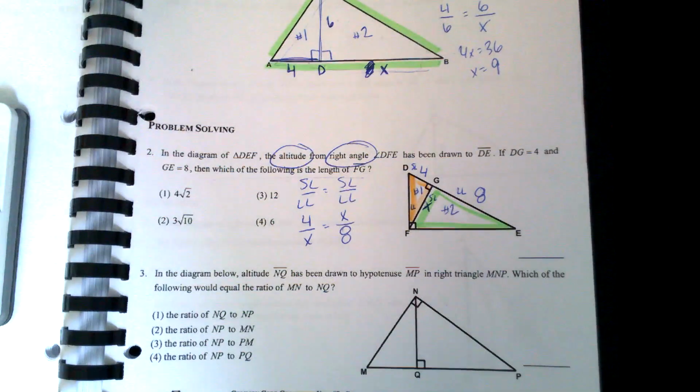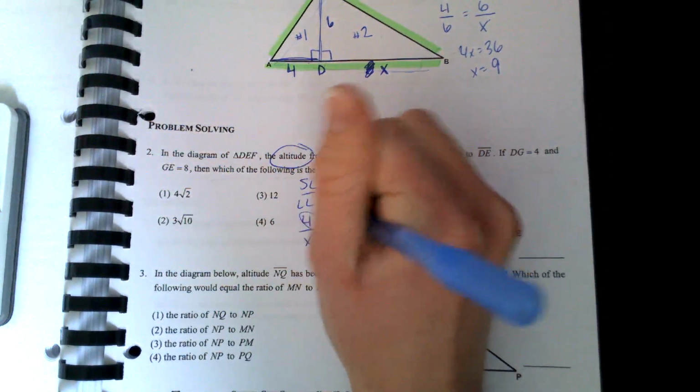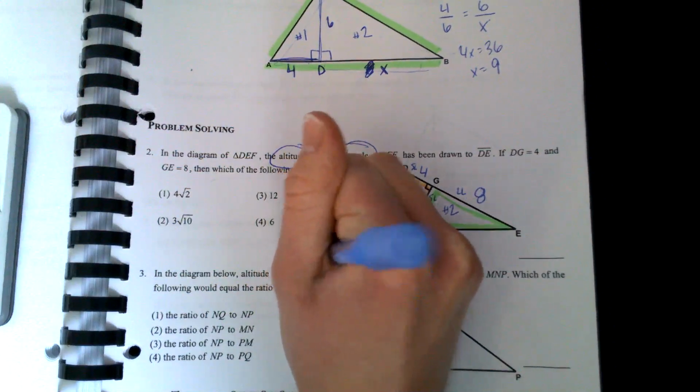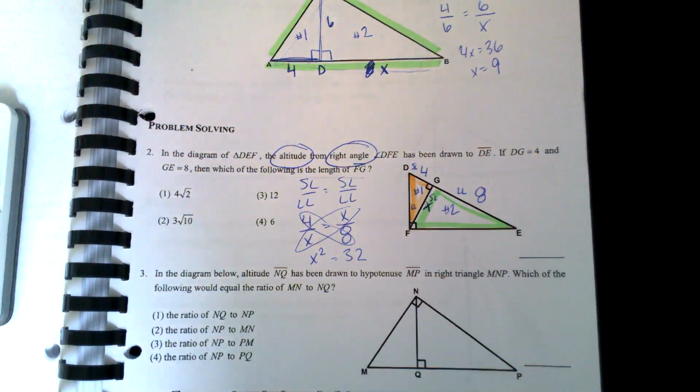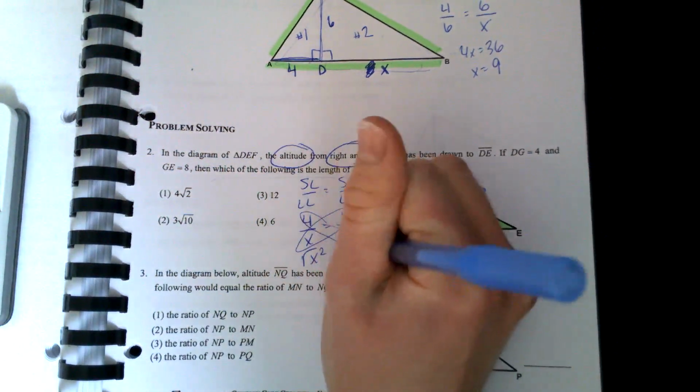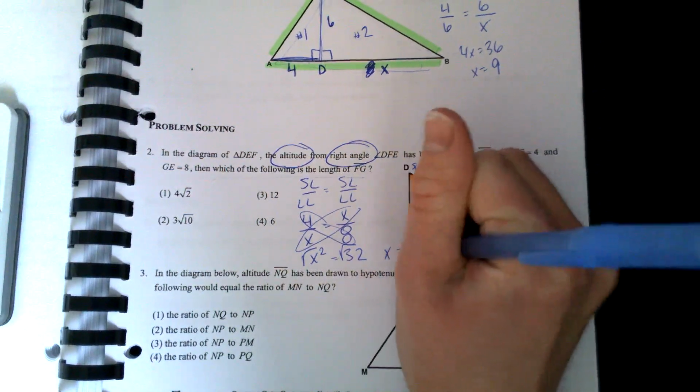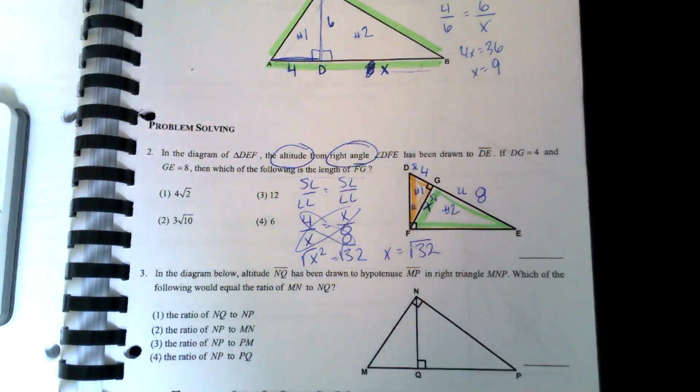Now we have a proportion, so we can cross multiply and solve our equation. This is a quadratic, and we solve for x by taking the square root of both sides. So x is equal to the square root of 32, which is not an option for us, but we need to get it into simplest radical form.